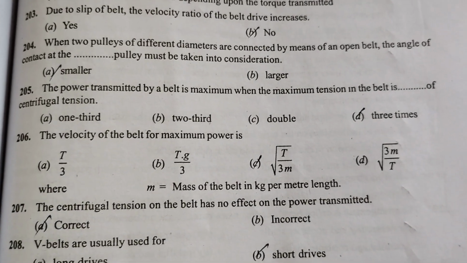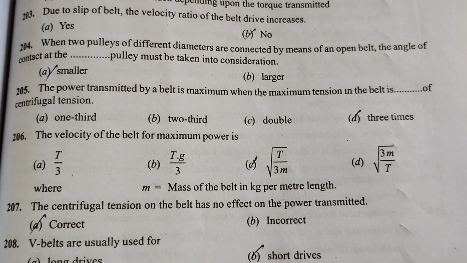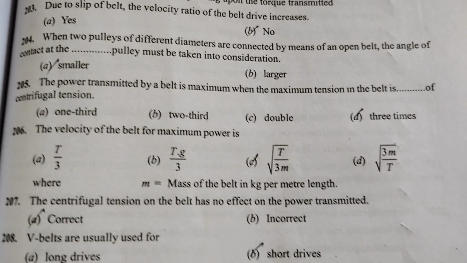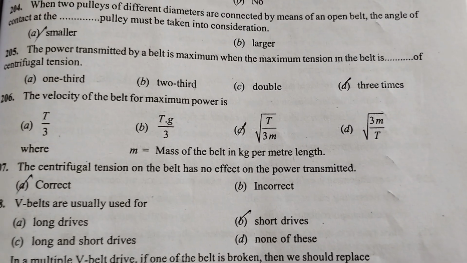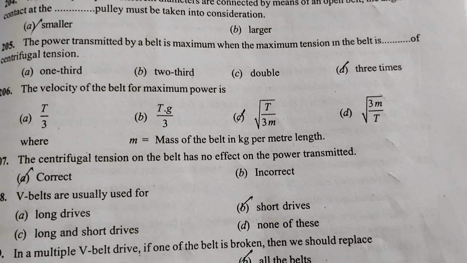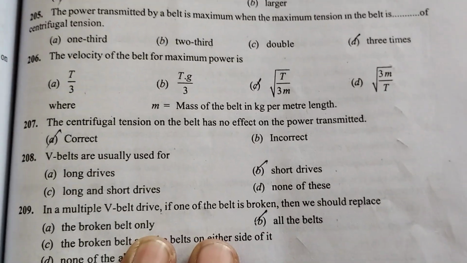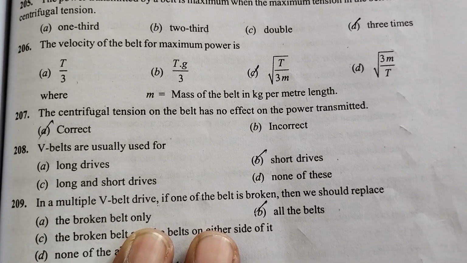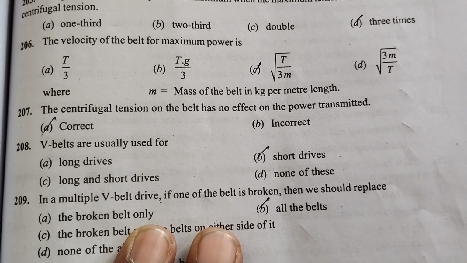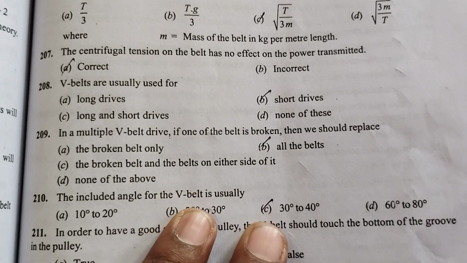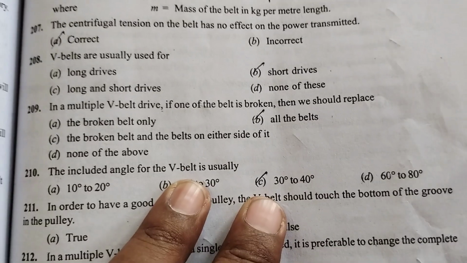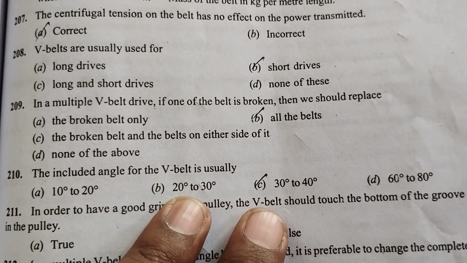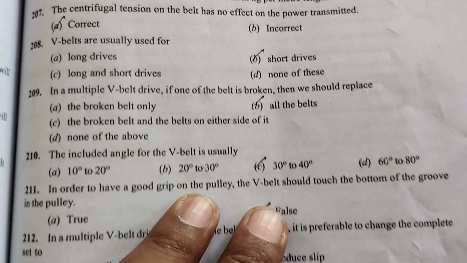The power transmitted by a belt is maximum when the maximum tension in the belt is three times the centrifugal tension. The velocity of the belt for maximum power is root of T by 3m. The centrifugal tension on the belt has an effect on the power transmitted. V belts are usually used for short drives. In multiple V belt drives, if one of the belts is broken, we should replace all the belts.